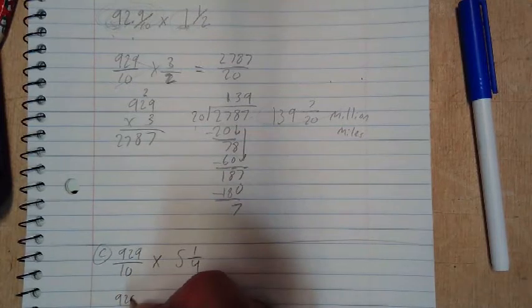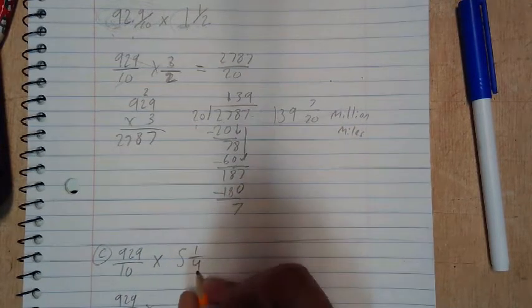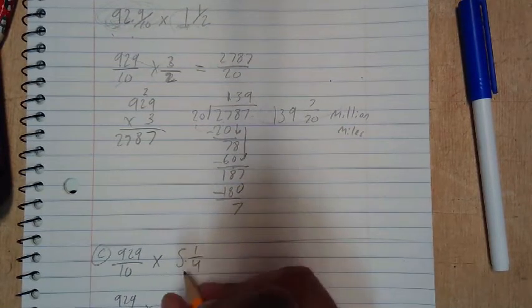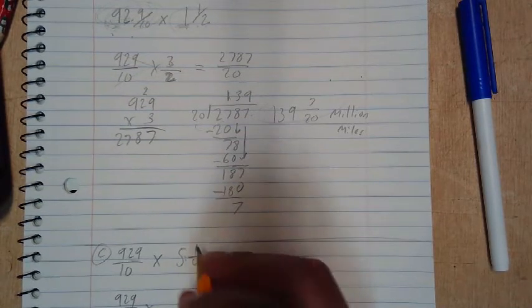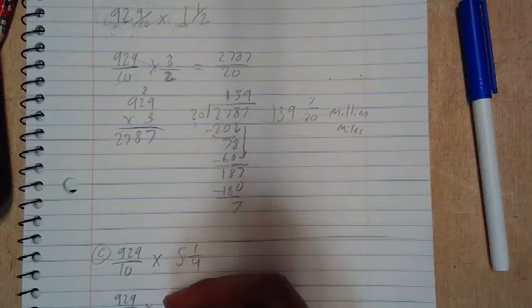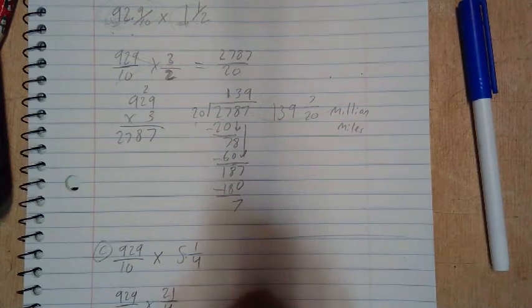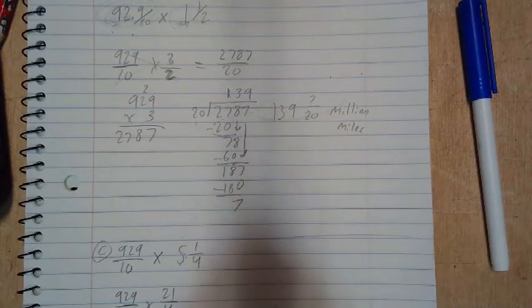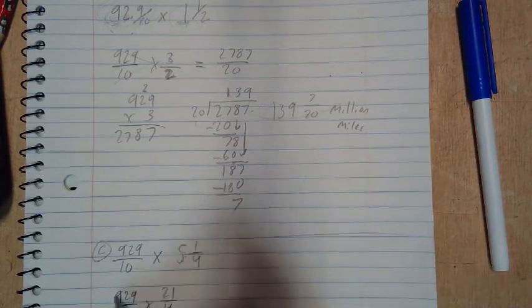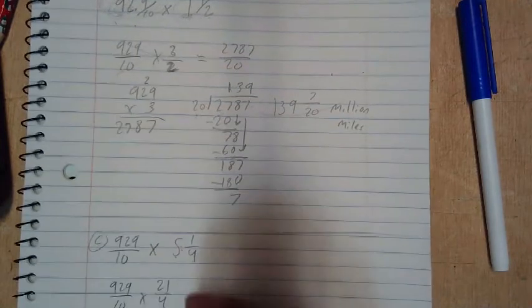5 times 4 is 20. I know I said 5 times 4. We really should have said 4 times 5, but apparently my math doesn't work. It's 21 over 4, because 4 times 5 is 20, plus 1, 21. Can I simplify this? No. Oh, shoot.